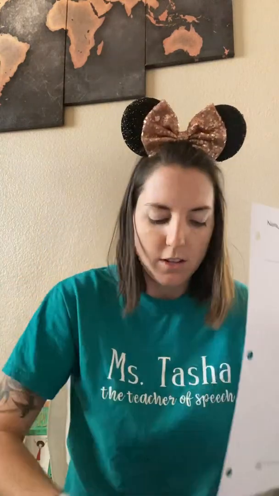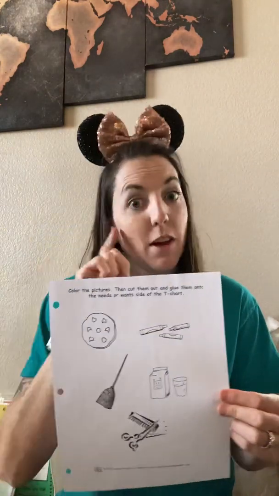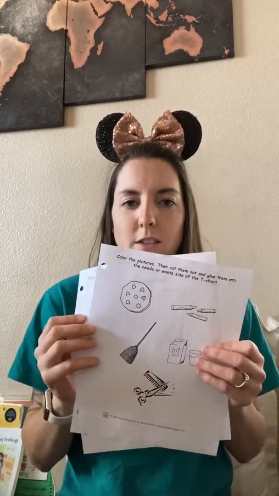Okay, so our needs and our wants. So what our mouse needs, but what he wants. So for example, if you give a mouse a cookie, he's going to want a glass of milk. So you have to listen really closely during our story to see if I say need or want. Okay, so you'll color these out, or cut them out, and then glue them onto the T-chart.